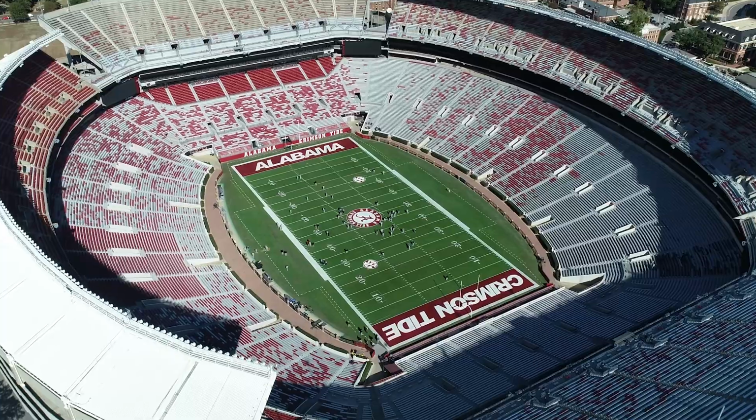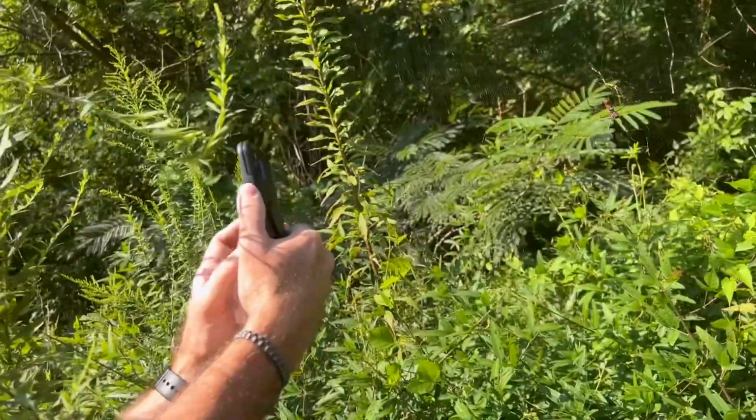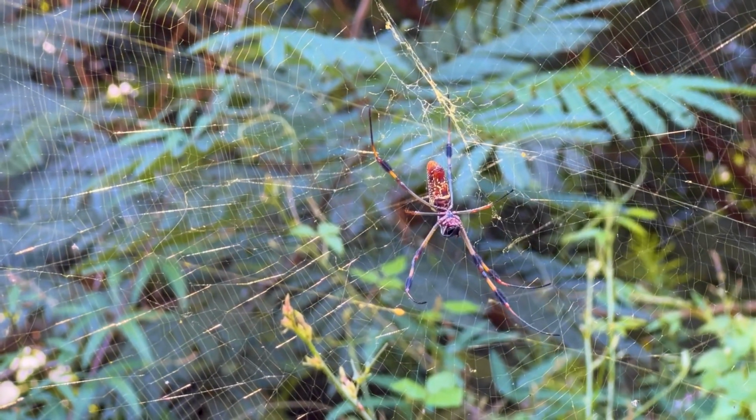It started with the kickoff of football season and will end on November 27th, the day of the Iron Bowl. So get out there, take your smart device, join iNaturalist, and help us beat Auburn University in this year's Marble Bowl.